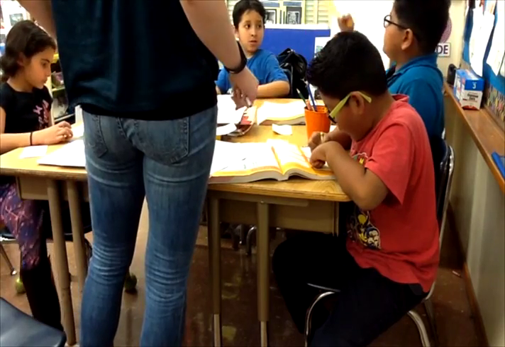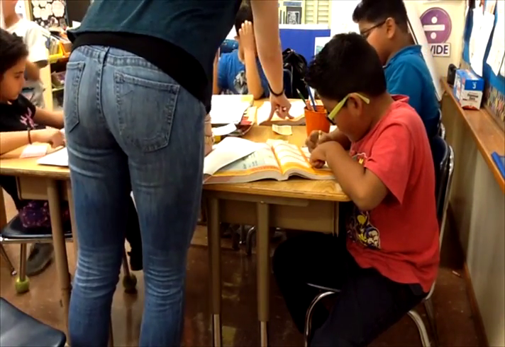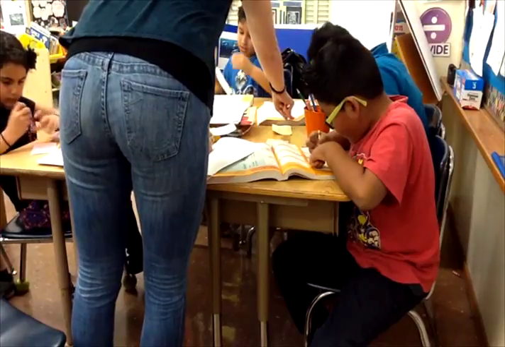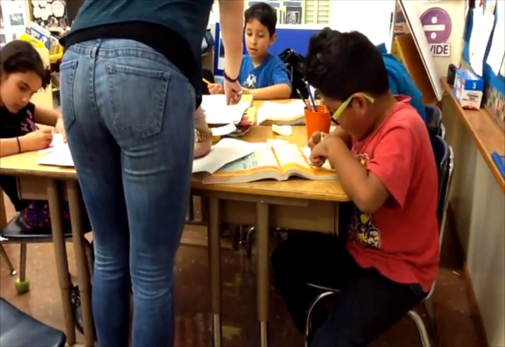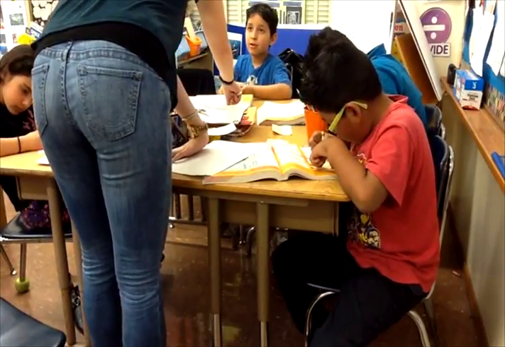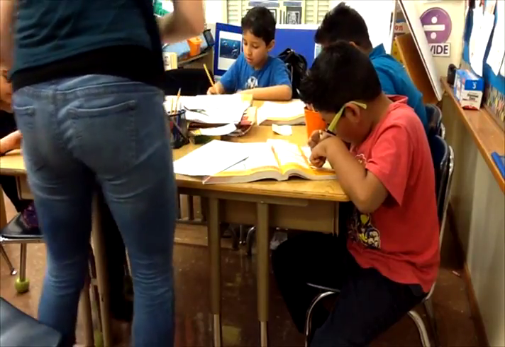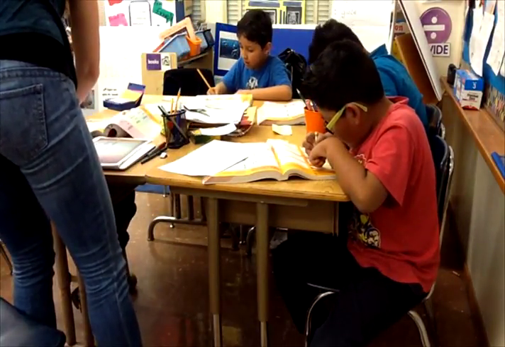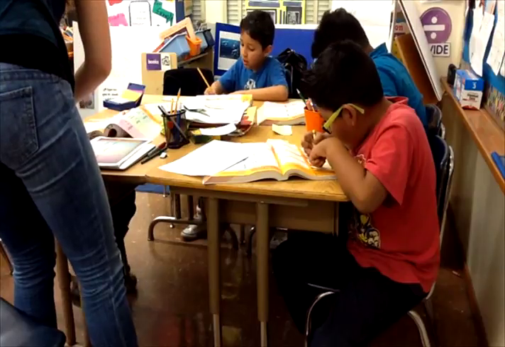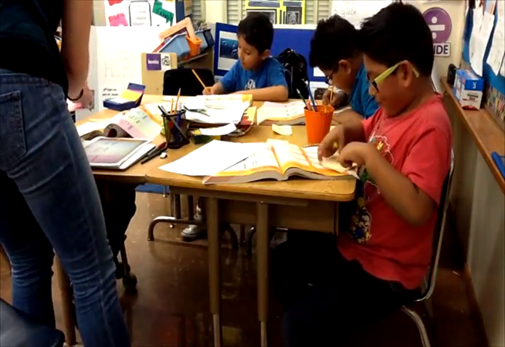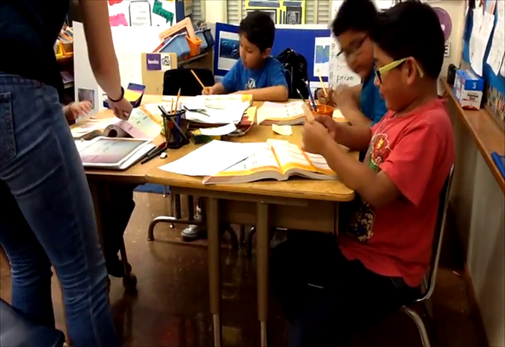So on the back, we use like this: the number to be divided. Yep, on the back, the number to be divided. Good, very good. Then we're going to do one for divisor.